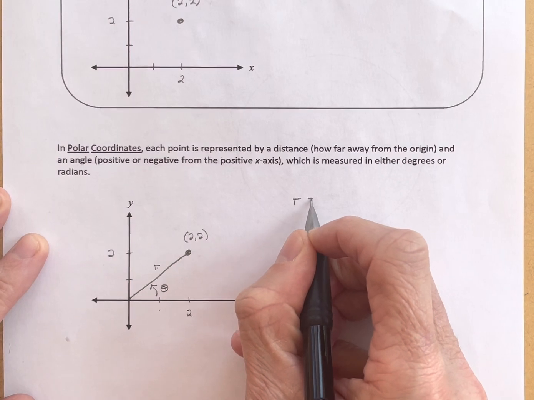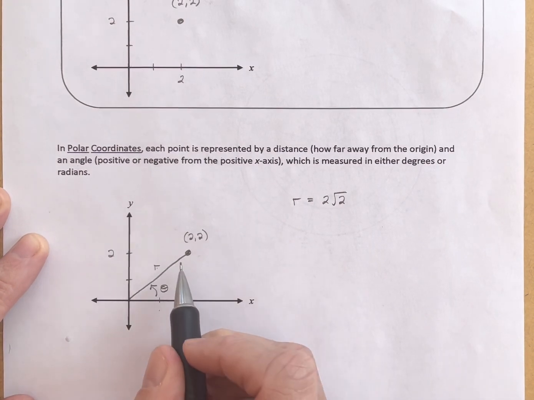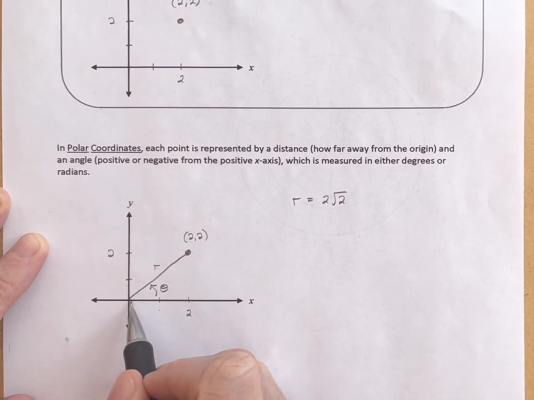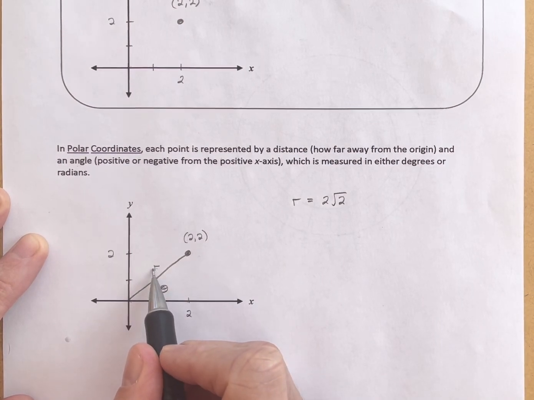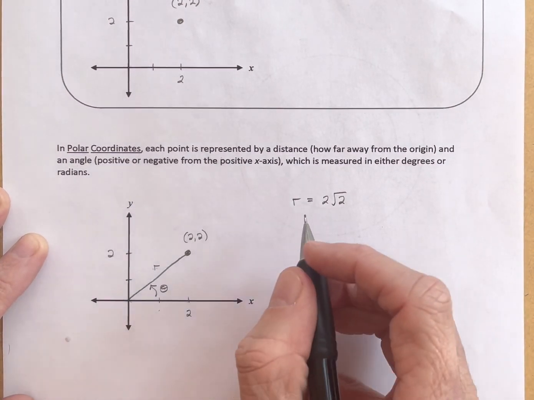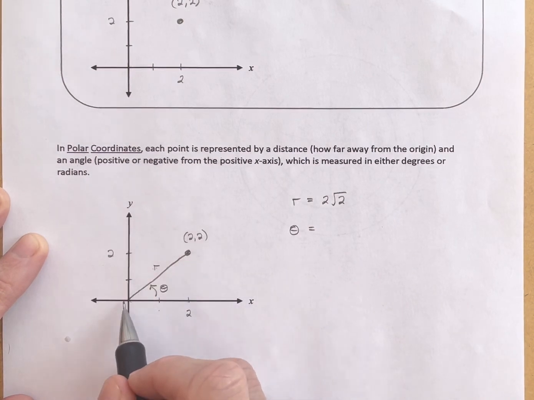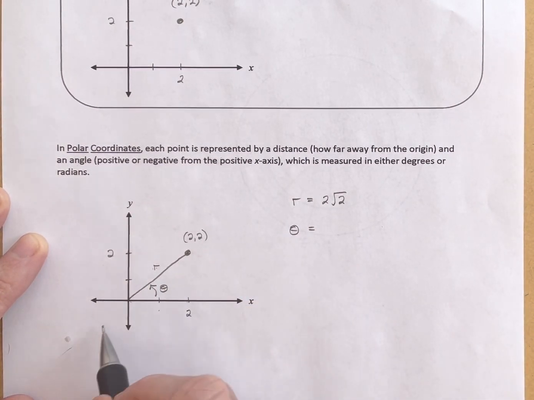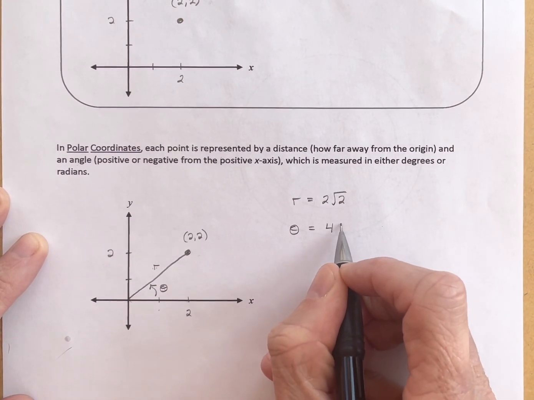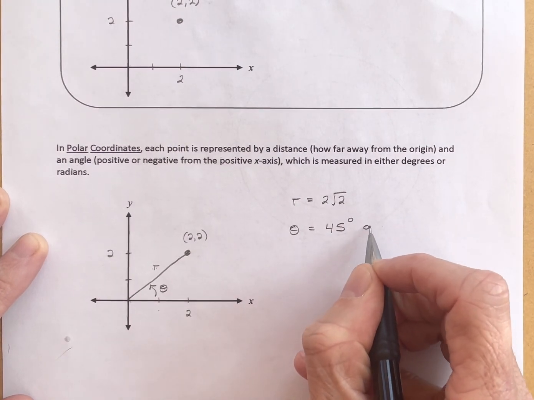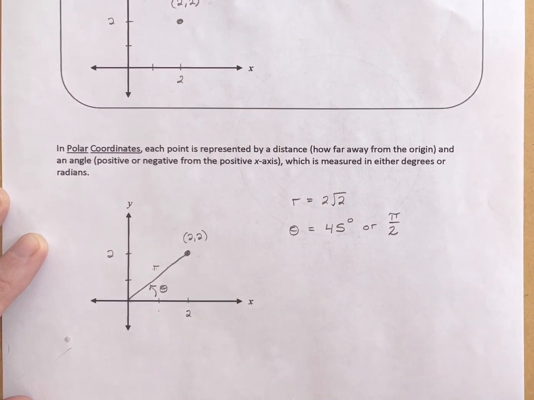Well, r, you'll know because of the Pythagorean theorem, is 2 times the square root of 2. So this is a right triangle. This leg is 2, this leg is 2. The square root of 2 squared plus 2 squared is 2 root 2. Theta, because I've drawn this point to be on the y equals x line, is equal to 45 degrees. So theta in this example is 45 degrees, or in radians, it's pi over 4.